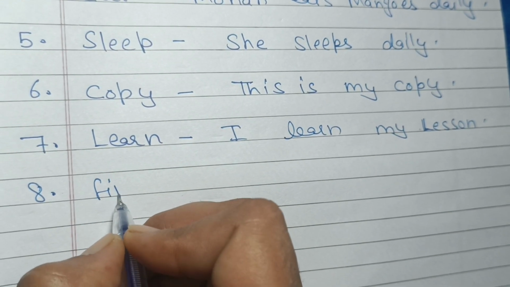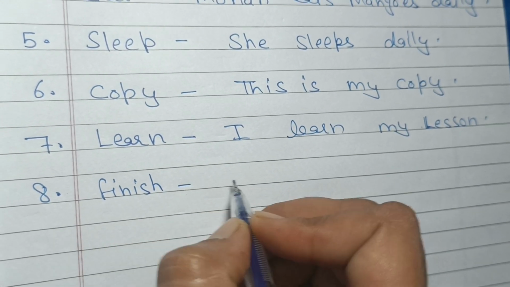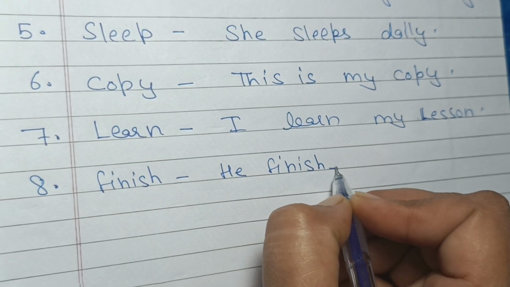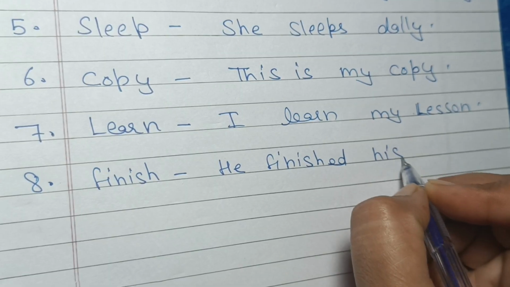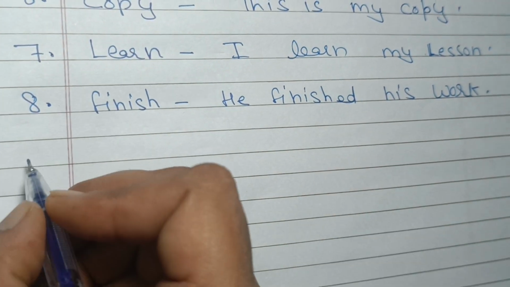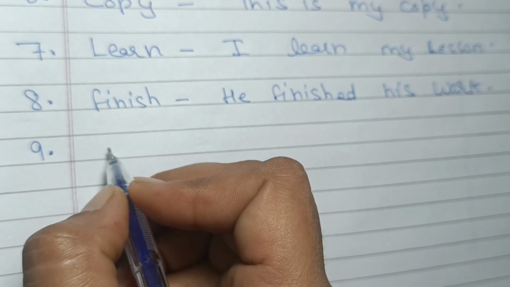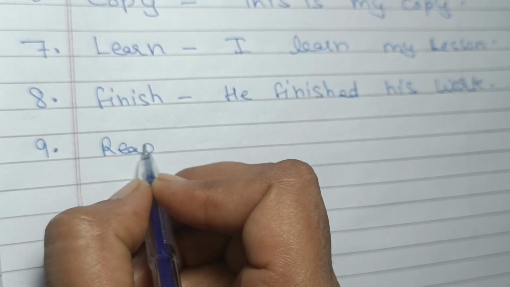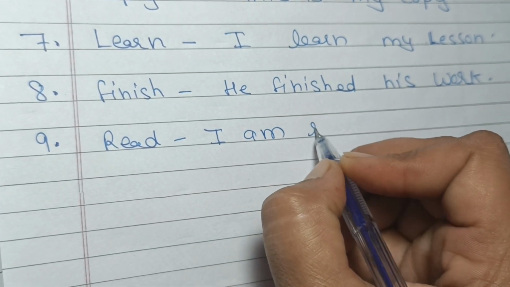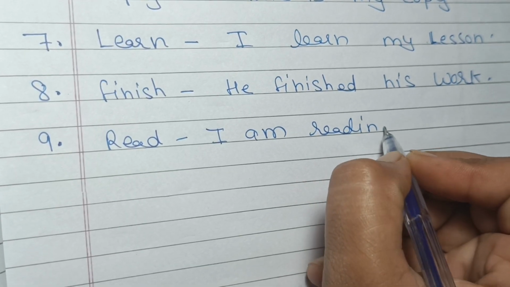8th, finish. He finished his work. 9th, read. I am reading Gita.